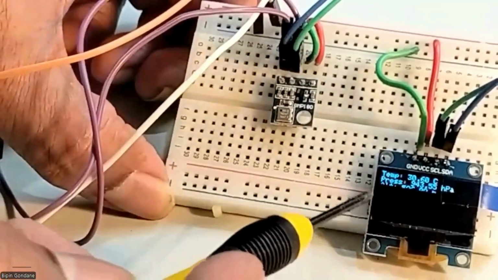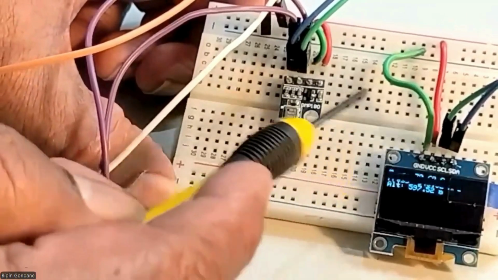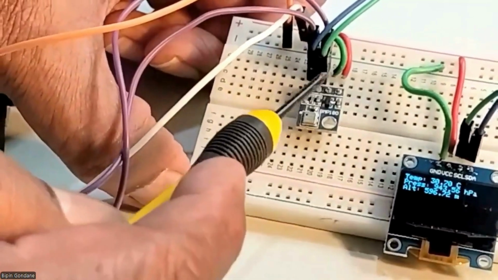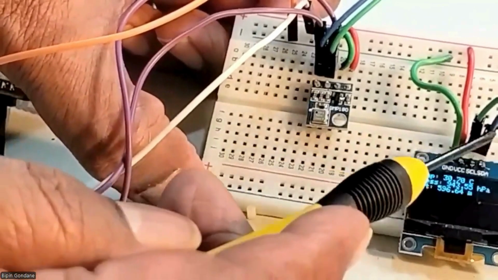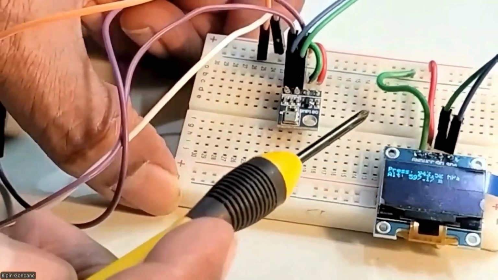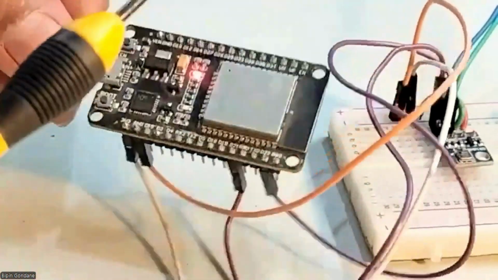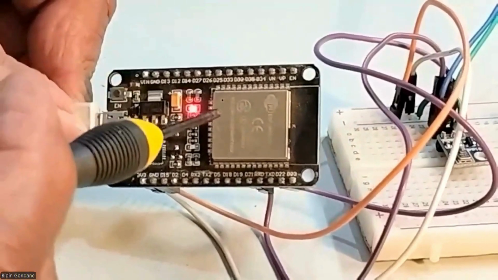I'll just show it to you. I have connected to ESP, and SDA and SCL, both the connections I have given to pin 21 and 22. So both of them are working with the same voltage, and the SDA SCL connection is also on the same pins. Okay, where is it? So this is my ESP32, with the Wi-Fi system on the top.